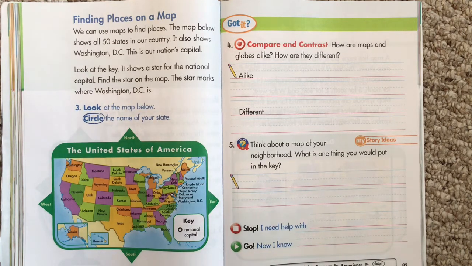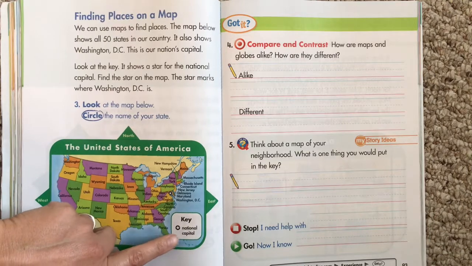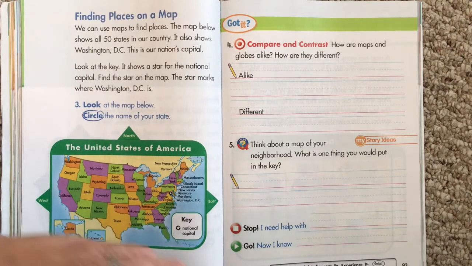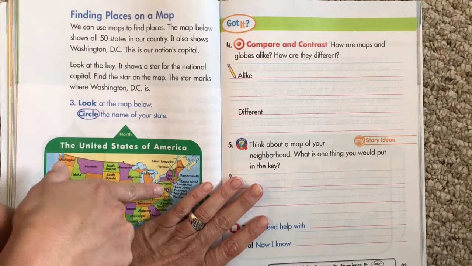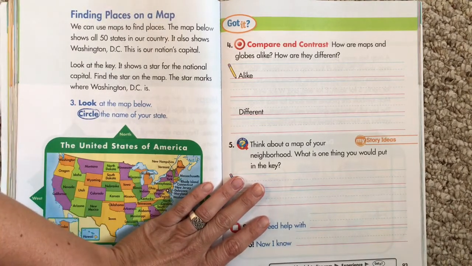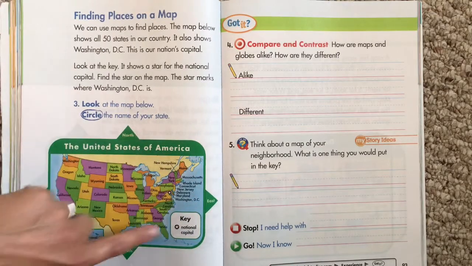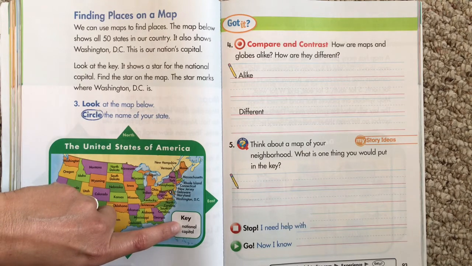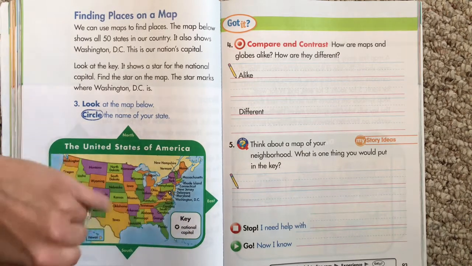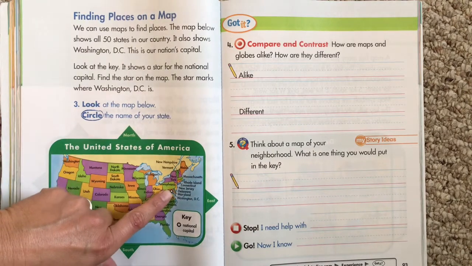So again, boys and girls, we said when we have bigger maps, oftentimes they still have a key because they put symbols on the map so we know what it means. If that key wasn't there, we would wonder why there was a star here. It wouldn't make sense to us. So we need this key to help everything make sense. So I see this key. I know that this star means that it's a national capital on this map. So here it is. And that means this is where Washington, D.C. is.